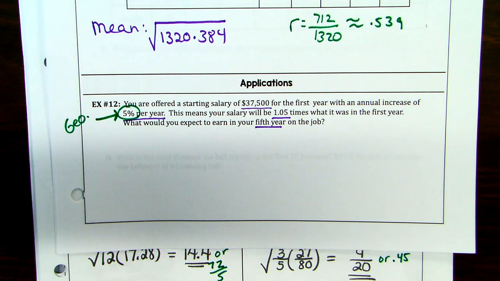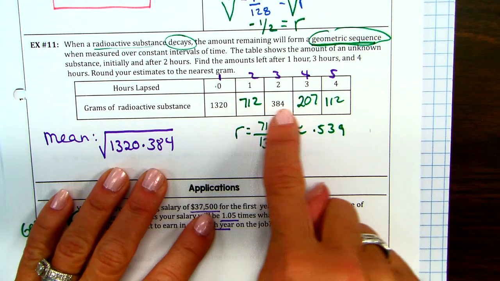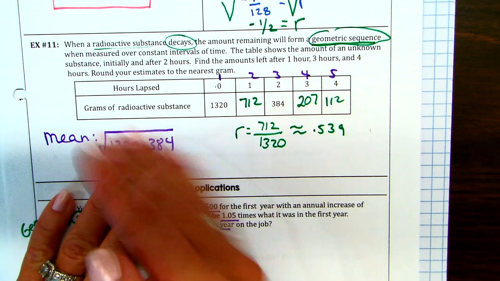But if you always look at your answer and decide, does it make sense? I always will ask you to do that. Does my answer make sense? Am I going down the whole time? Did I make a mistake in there? They should be going down.